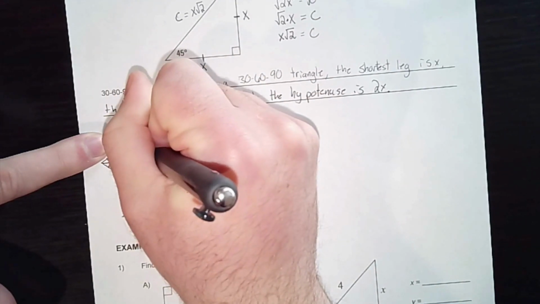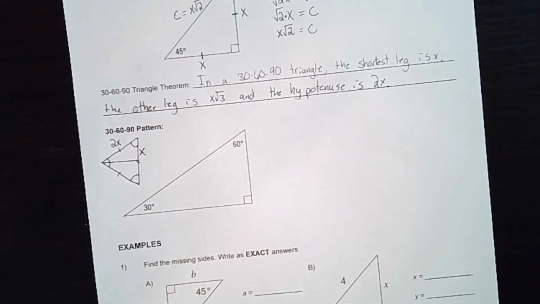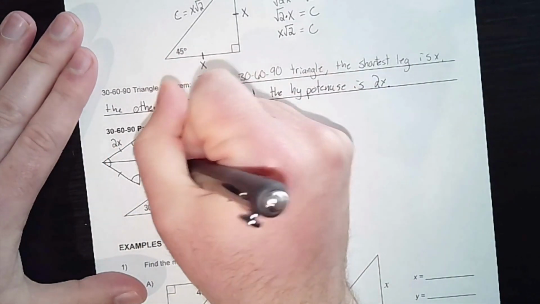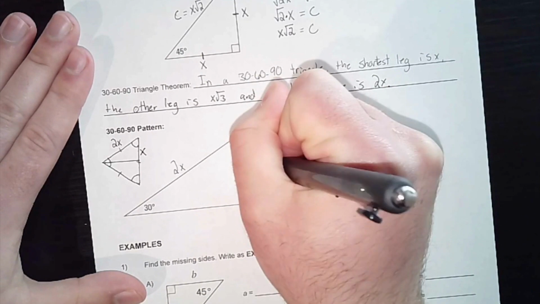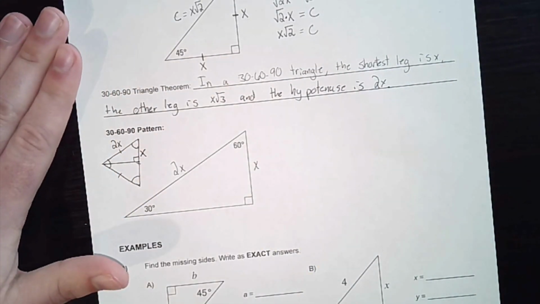So if I want to call this small side x, that means my full side is 2 times that, or 2x. But that goes the other way as well. If I call this 2x, then half of it is the x. So I'm going to go ahead and fill in those two pieces right now, 2x and x. Okay, and I do now have my 90-degree angle here.